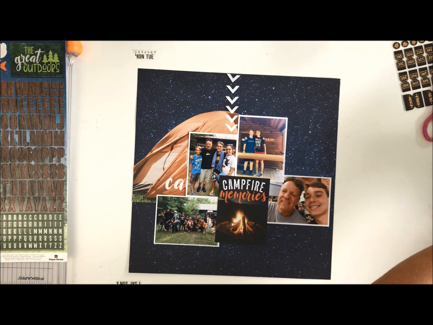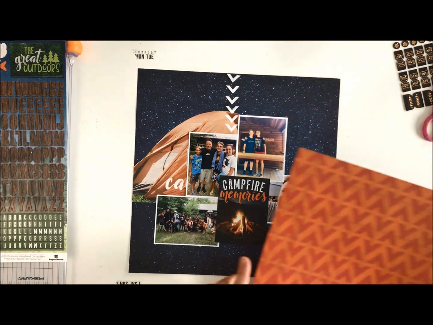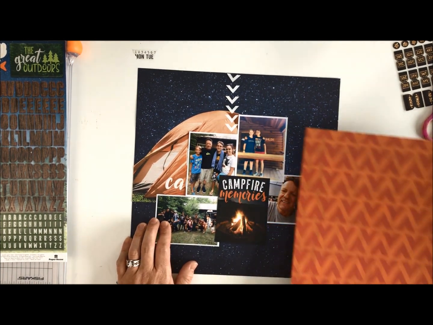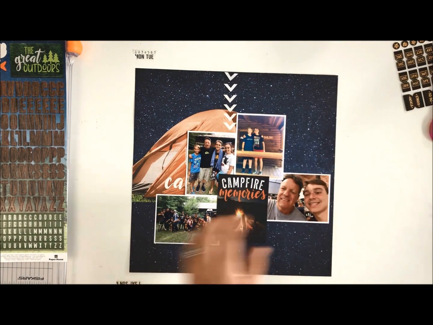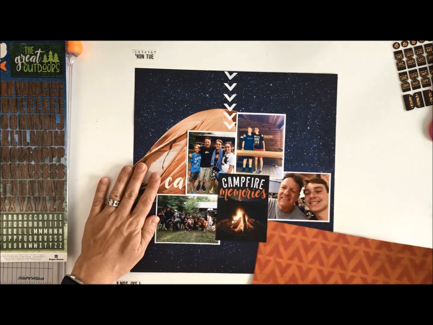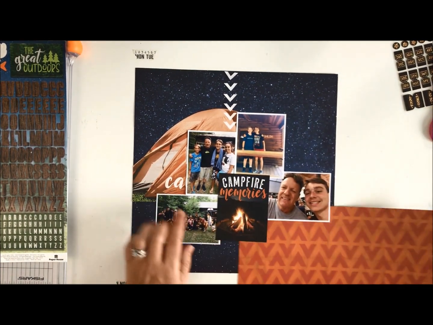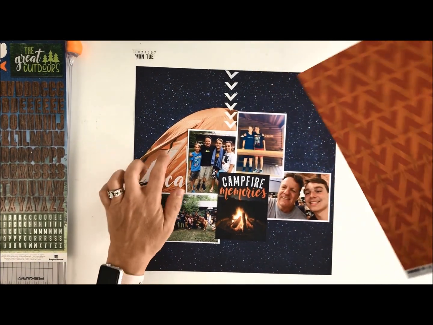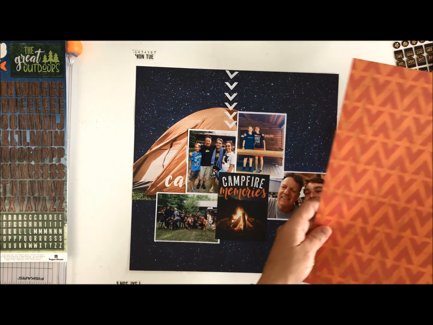Alrighty, so I have some pieces ready to go to add in a little bit more. I'm still looking at this orange to see if I need a little bit more. Let's see here. Just trying it out places. You could put some down here. You could put some up here somewhere, but that's up there. So I'm not sure that's the best choice anymore.